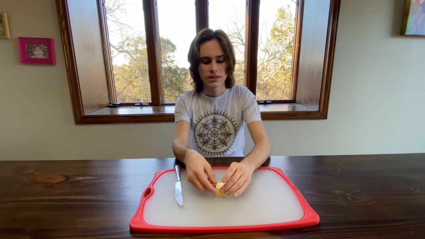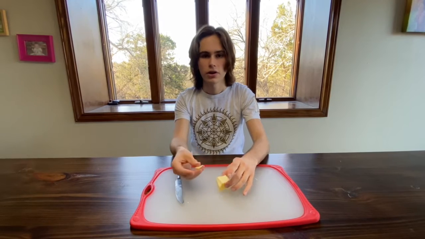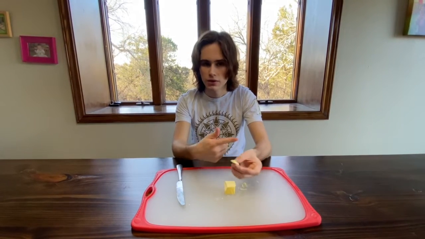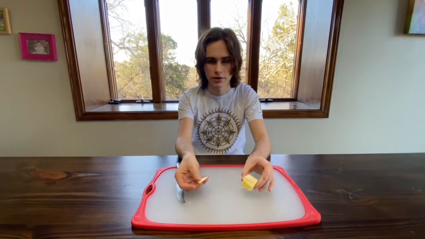However, when I take this off, now this side and this side are now both part of the surface when they weren't before. So I've just made new surfaces to increase the total surface area. This is important because things like heat or water can only enter an object through its surface.